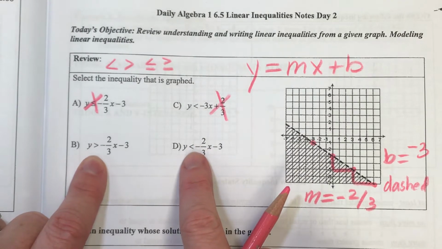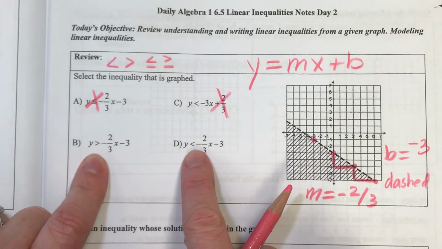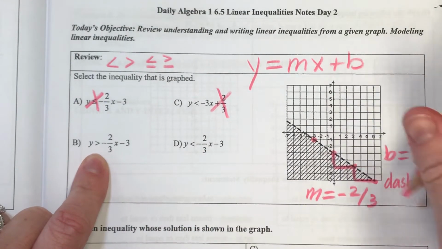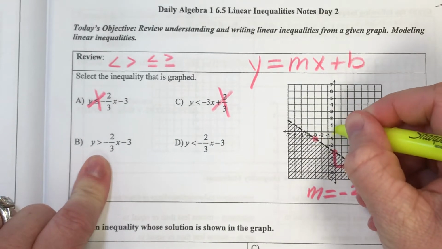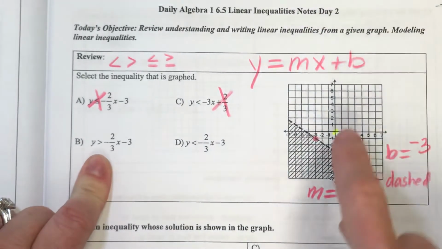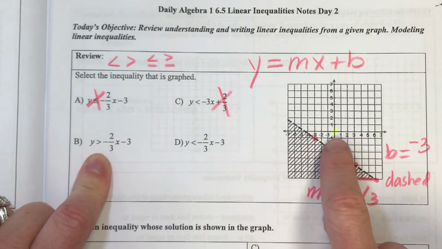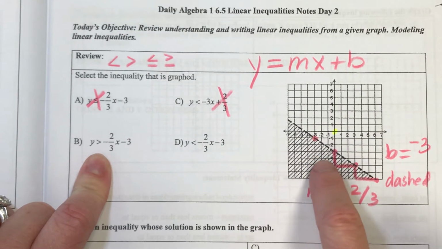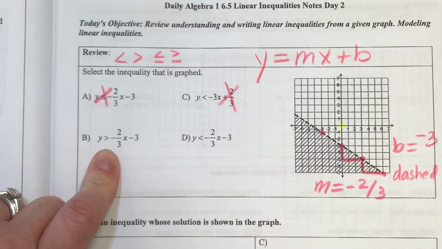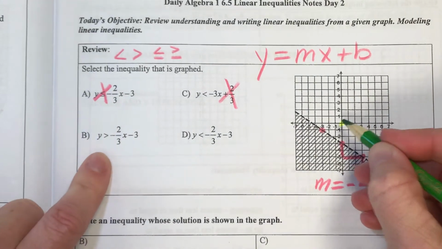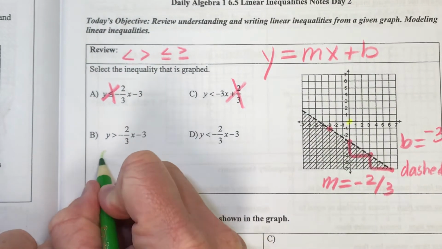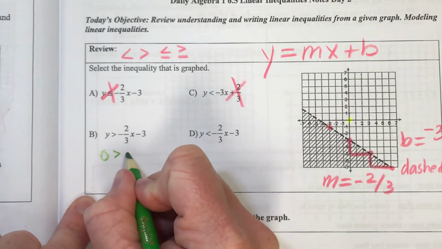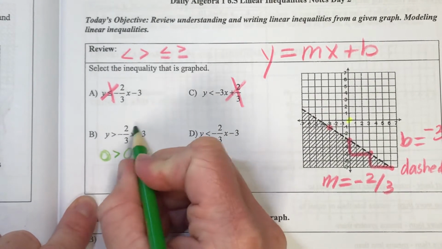And now this is what you could do to check to make sure. Pick a point that's not on the line. Usually a point that's easy to check would be 0, 0. I know that point 0, 0 is not a solution because it's not in our shaded region. So I'm going to plug in 0 and 0 here for x and y.